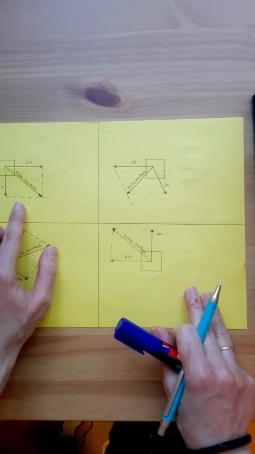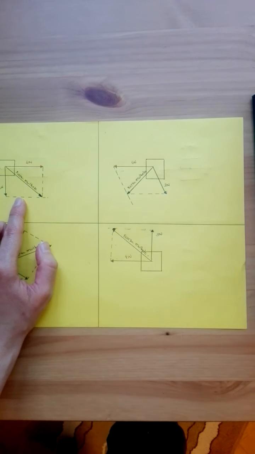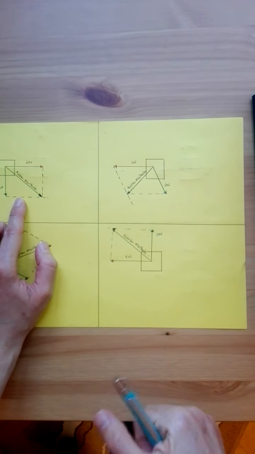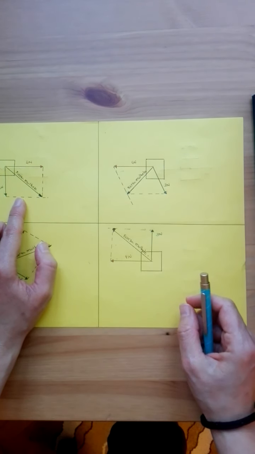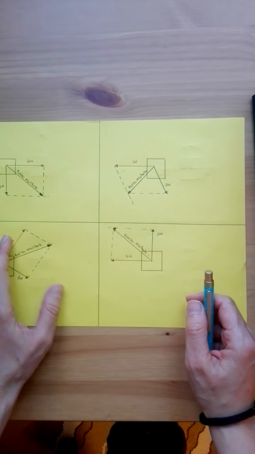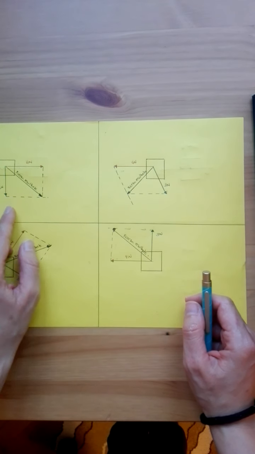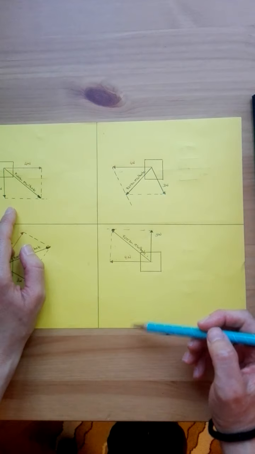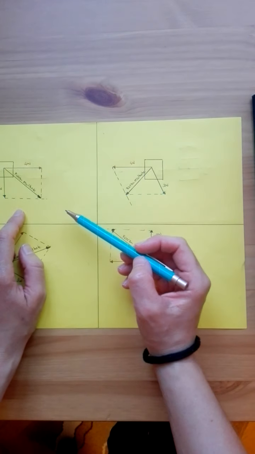In this example we have a force of 4 newtons to the right and another force of 3 newtons, a vertical force. So how would we do the parallelogram method?